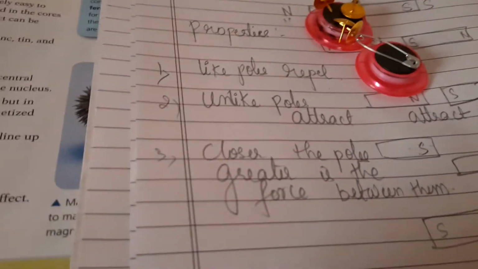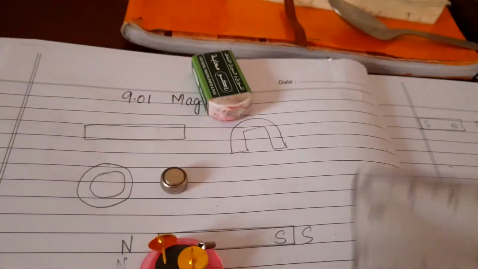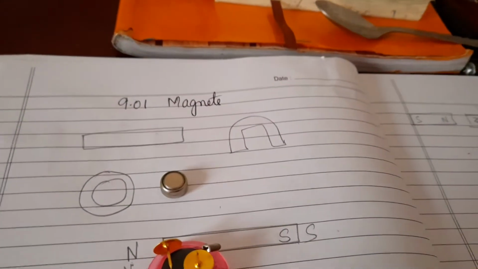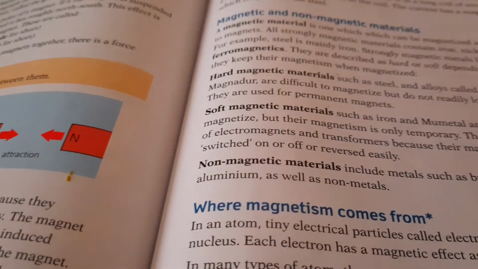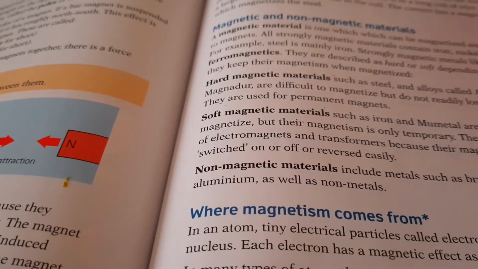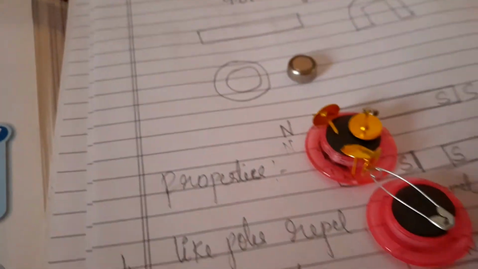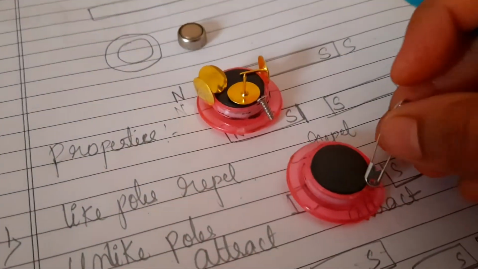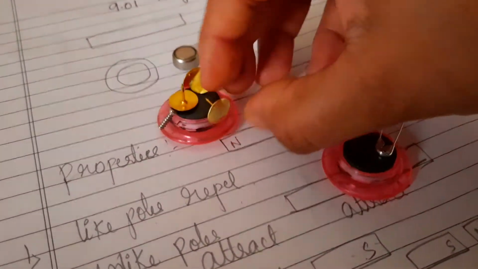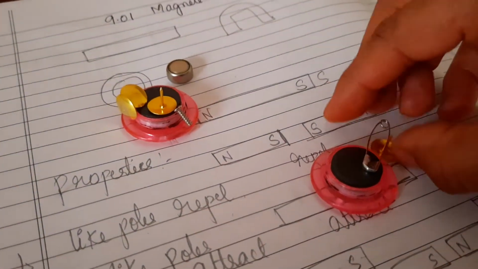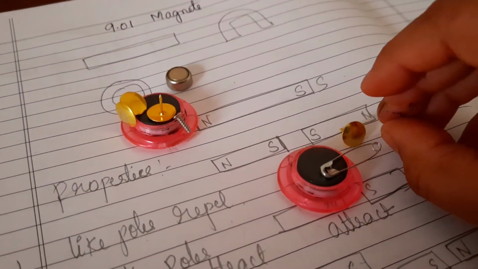Obviously, things like the ruler and rubber are insulators, so they do not belong to the magnetic materials. Now, among magnetic materials, we have soft ferromagnetic materials and hard ferromagnetic materials. What are these? When you bring a magnetic material near to the magnet, it gets magnetized, so it will itself behave as a magnet.